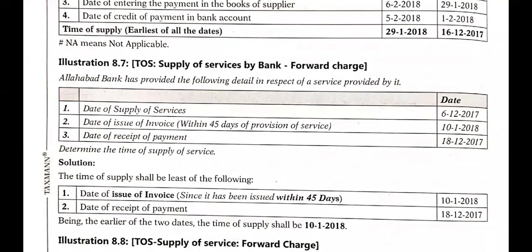Now of these two dates, the date of issue of invoice, 10/1/2018, and the date of receipt of payment, 18/12/2017, whichever is earlier, the time of supply shall be 10/1/2018, right? Actually, the date of receipt of payment should be 10/1/2018. By mistake, it has become 10/1/2017.